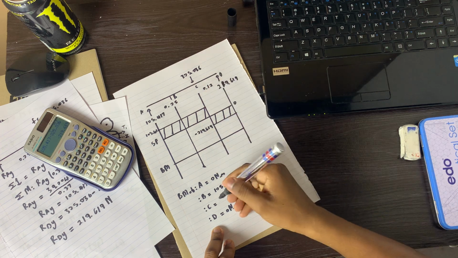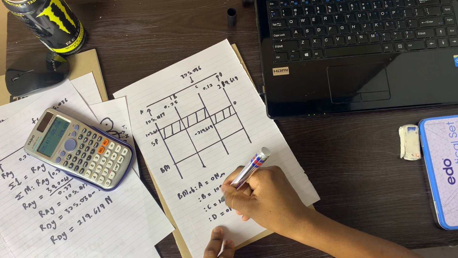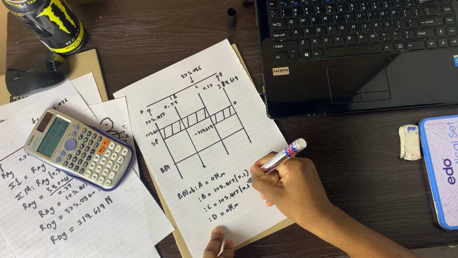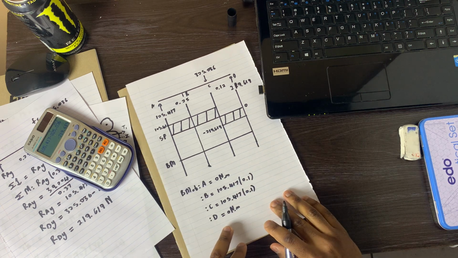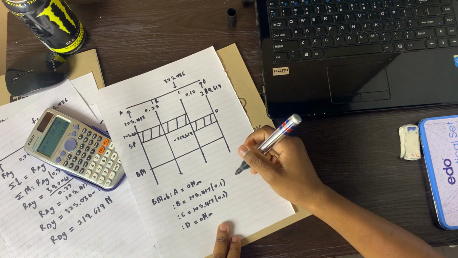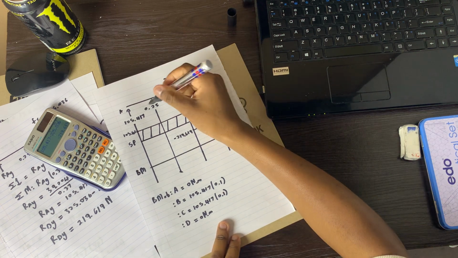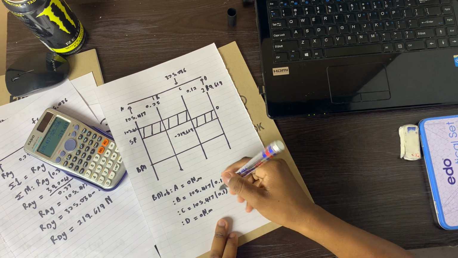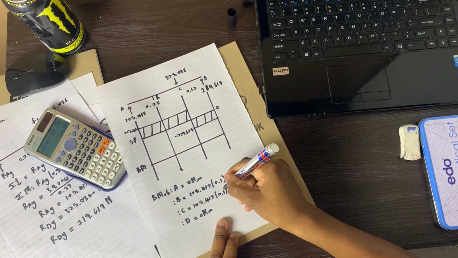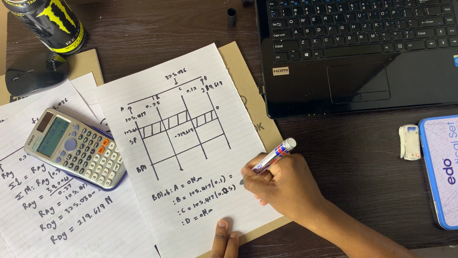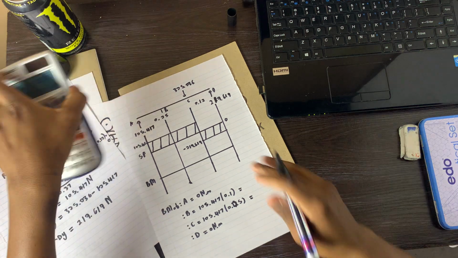And then at C, it's gonna be 105.417 multiplied by 0.1, right? No, not 0.1, 0.25. I was surprised why it's making it 0.25.